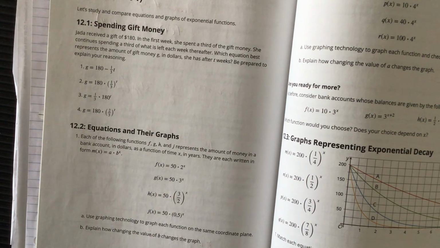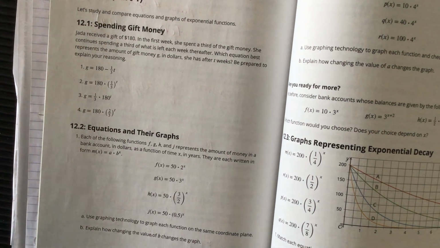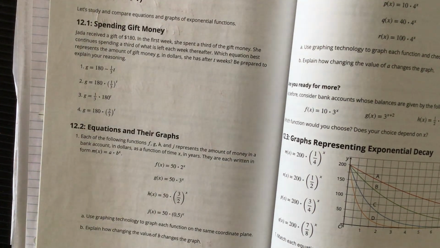All right, so I'd like you to just guess on that one quick. I'll just put a little dot by the one that you think it is. Jordan?